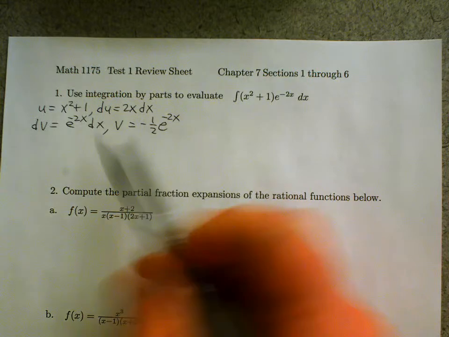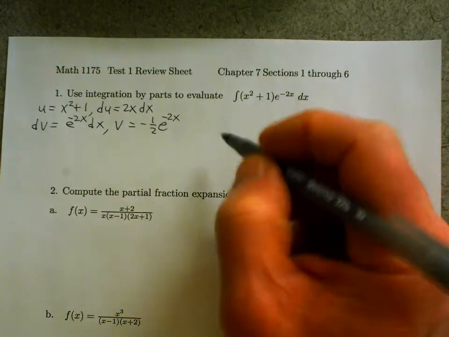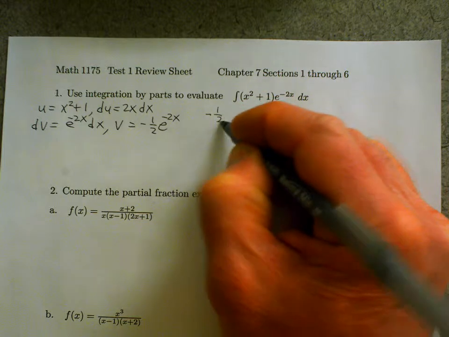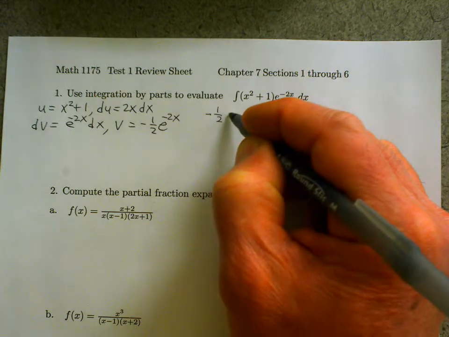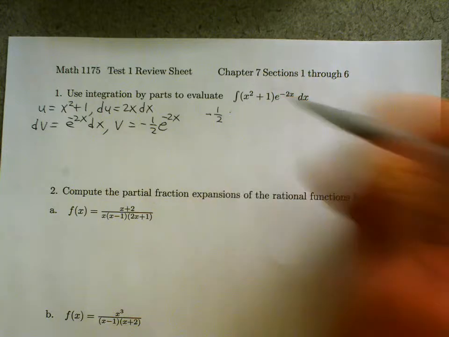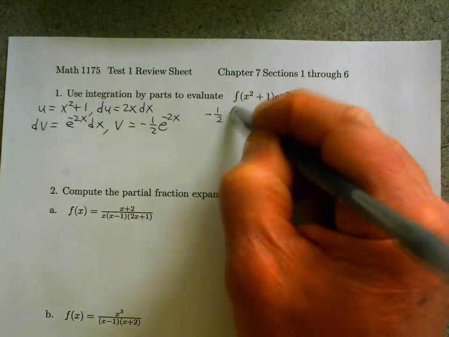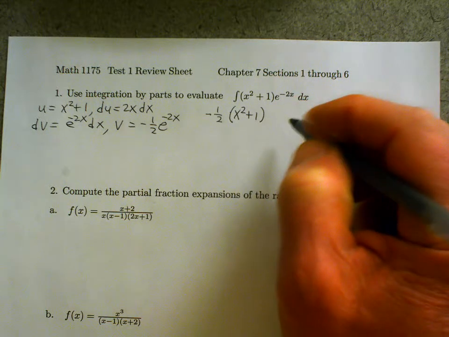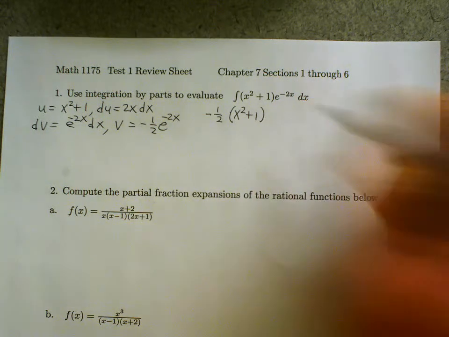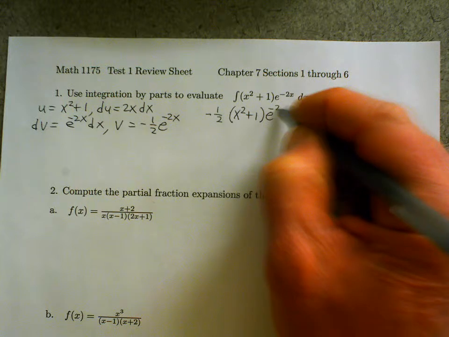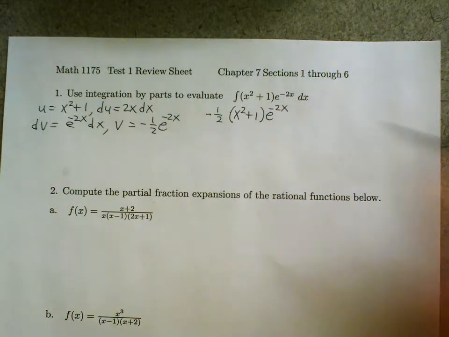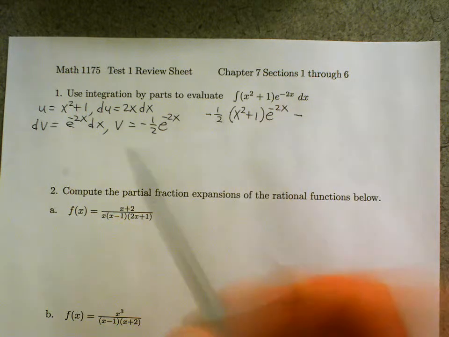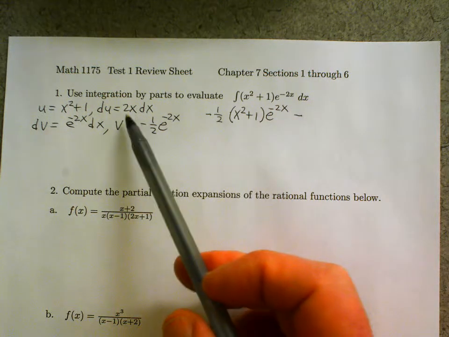Okay, so u times v, I'll write it as negative 1/2 the quantity x squared plus 1 times e to the negative 2x. And then from that, we're subtracting the integral of v times du.